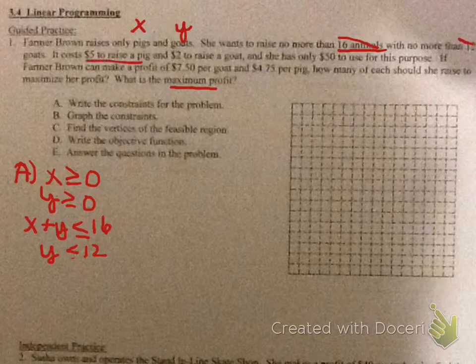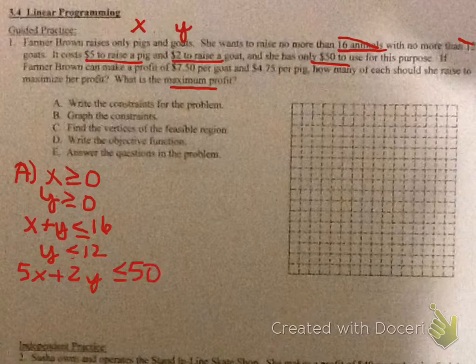It costs $5 to raise a pig, $2 to raise a goat. Let's write that as 5x plus 2y, and it has to be less than or equal to $50 because she can't spend more than 50. Those are your constraints right there. So that would be part A.